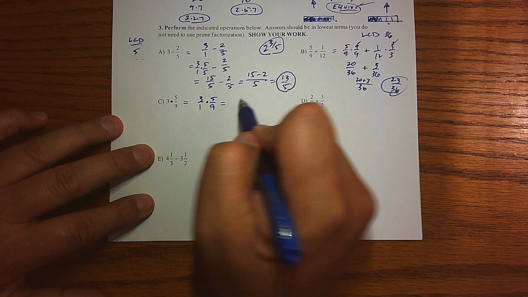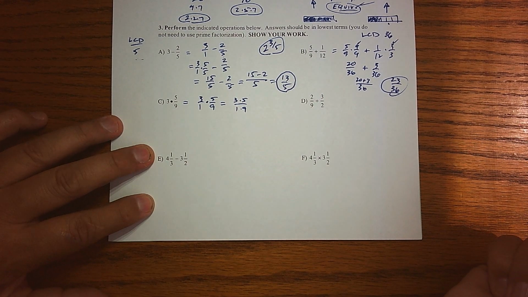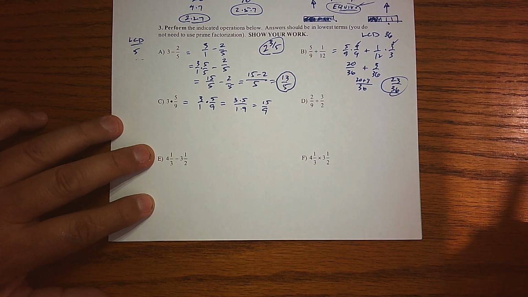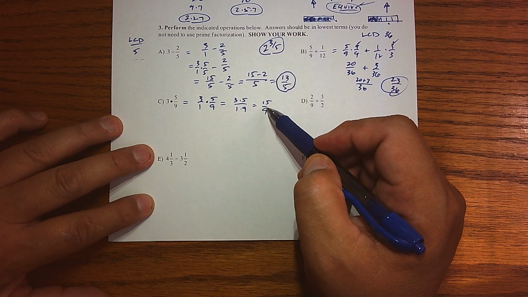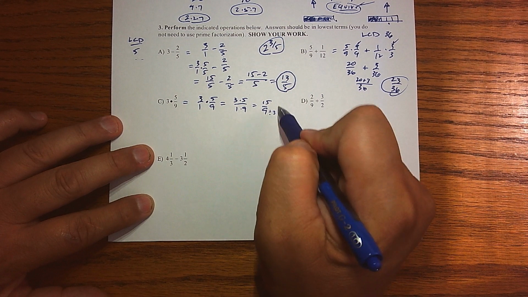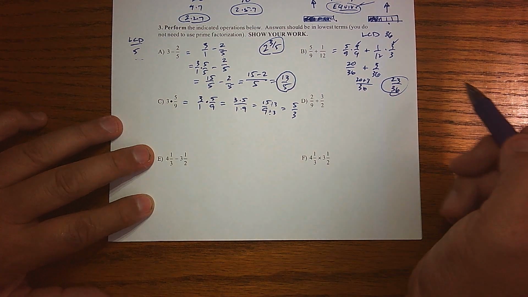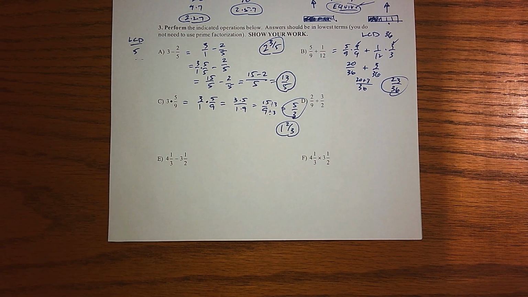And so multiplication is simply the top times the top, and the bottom times the bottom, and in this case we get 15 over 9. And we're still not done here yet, because 15 and 9 do share a common factor, so this is not simplified. So I'd have to divide the top and the bottom by 3, and that would give us an answer of 5/3. Of course, if you wanted to write that as 1 2/3, you could do that as well.